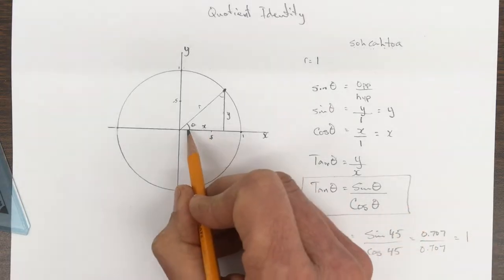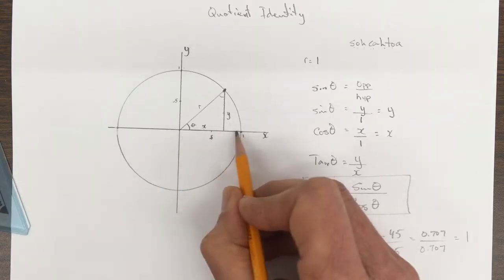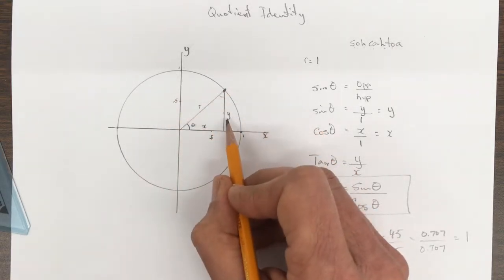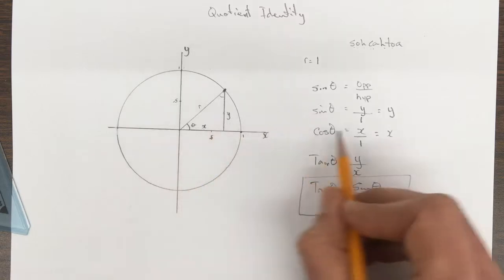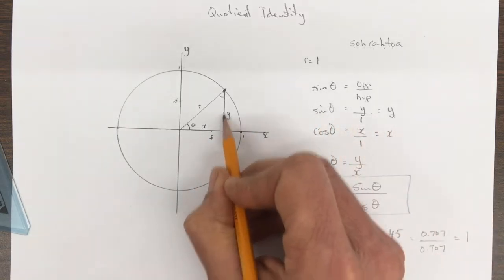We can also show that when we're in this quadrant here, sine theta, which is y, is always going to be positive.